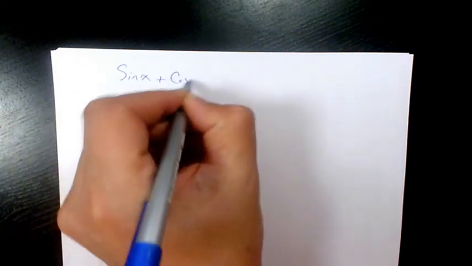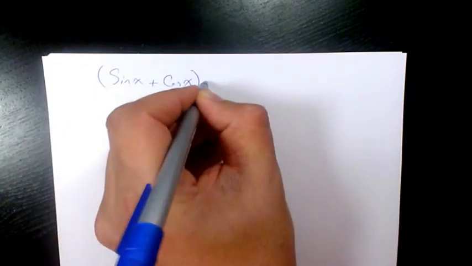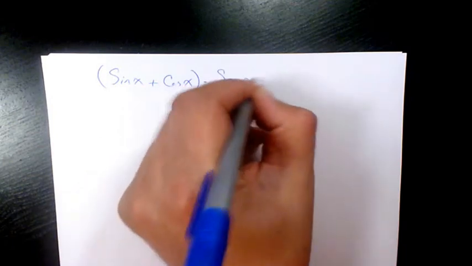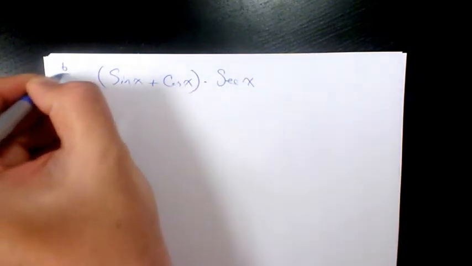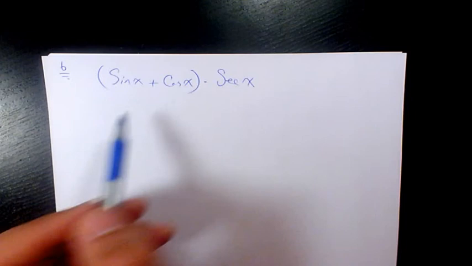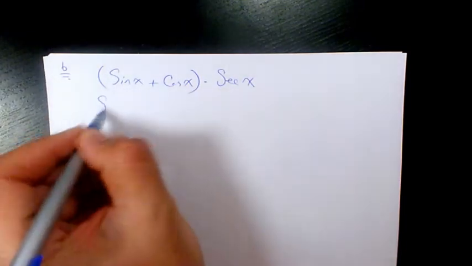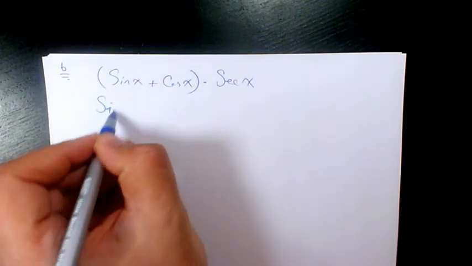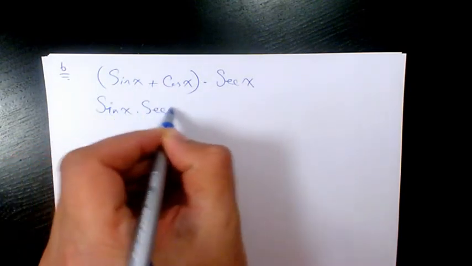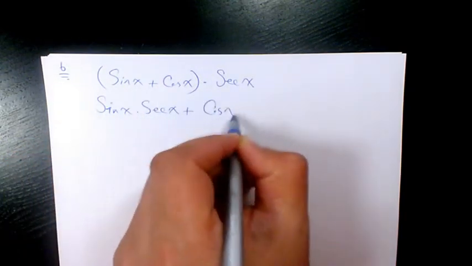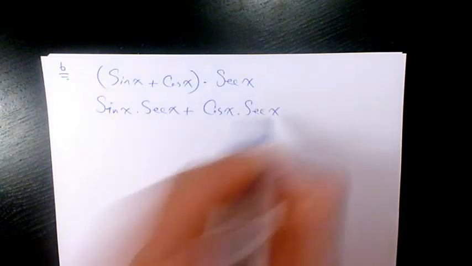Next example, sine x plus cosine x times secant x. That's question number 6. So let's distribute it. It's going to be sine x times secant x plus cosine x times secant x.